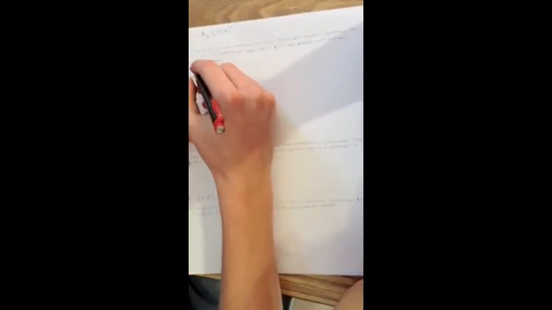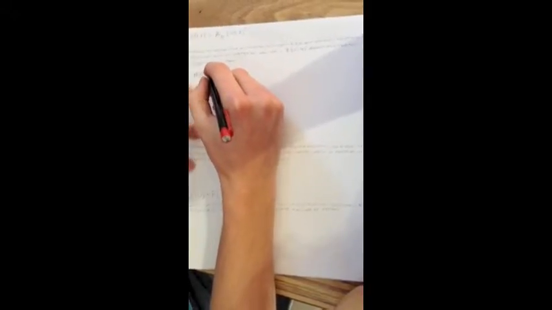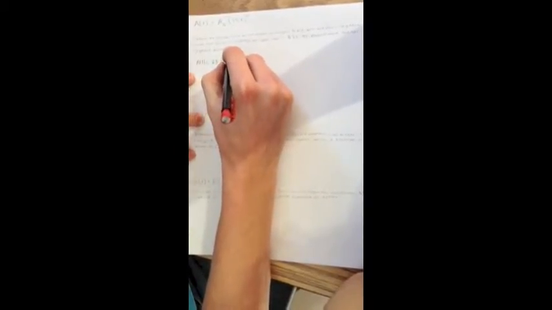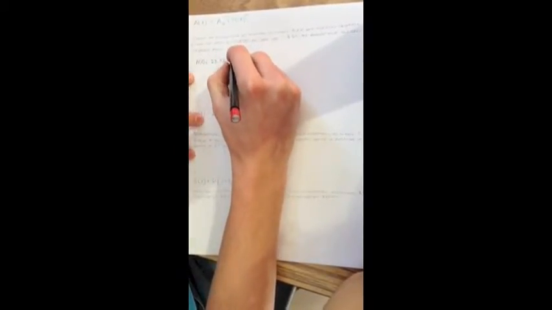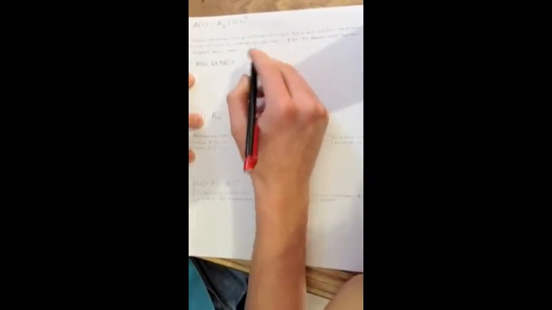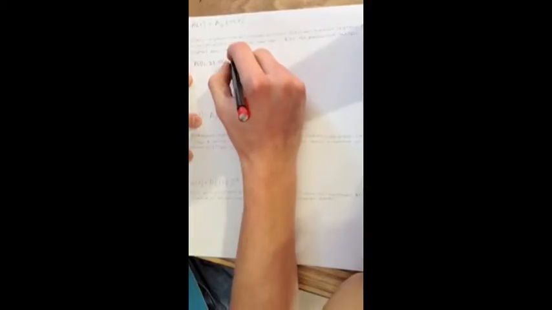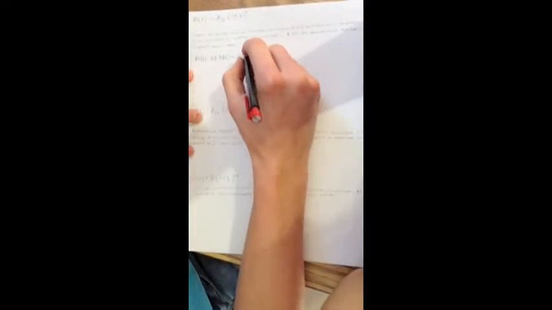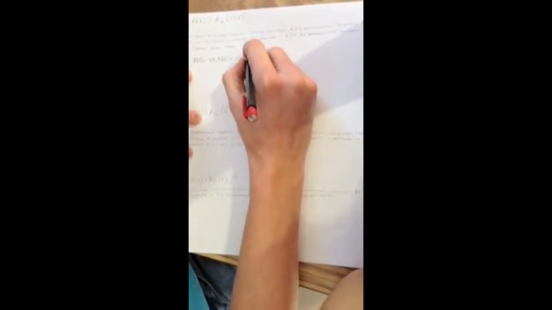So you want the amount at the time, and you start by substituting A naught. In this case, A naught is 23.95. Open your parentheses, 1 plus, since it's inflation, and then our rate is 0.038, and we change it because we're not working with percentages. You close the parentheses and you put to the power of 10 because it tells us 10 years from now.